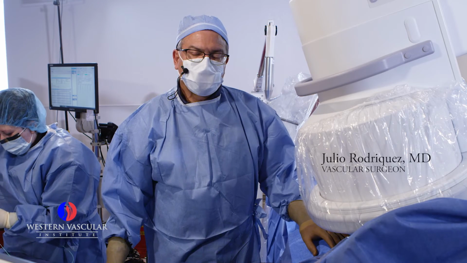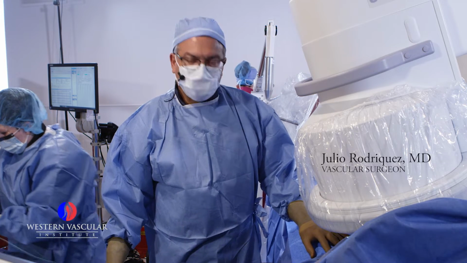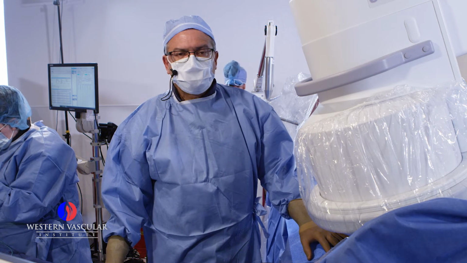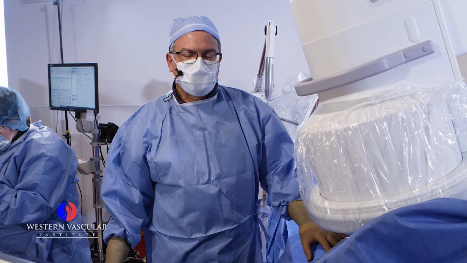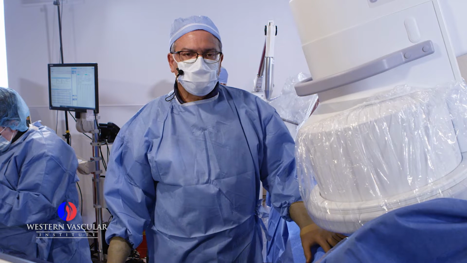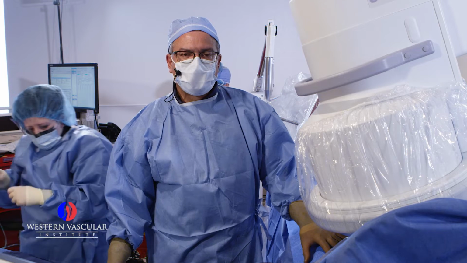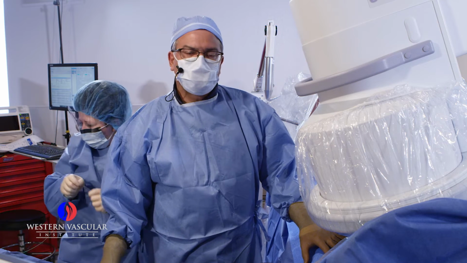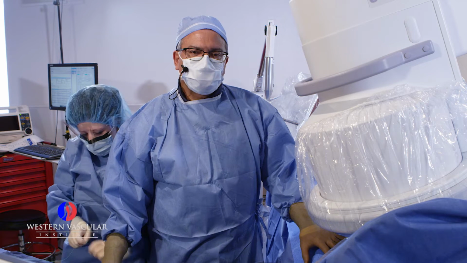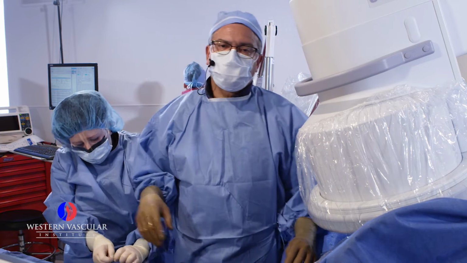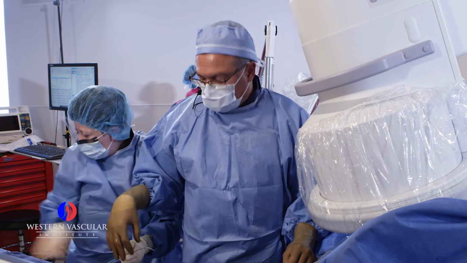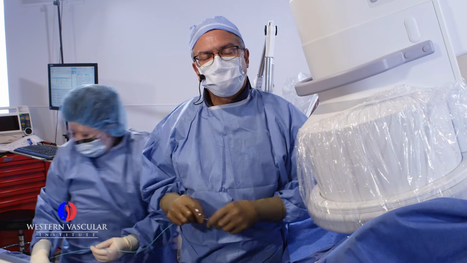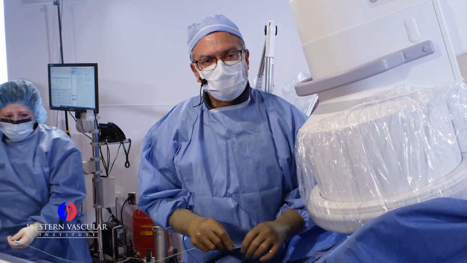Hi, we are in the angio suite, and we have an interesting case this morning. This lady is in her late 70s, and she presented to us with a long-standing history of vascular blockages in the legs. This is an example of how plaque and atherosclerosis disease can affect the circulation of the leg and make the patient suffer from difficulty walking, and pretty much go around during the day doing just basic activities.